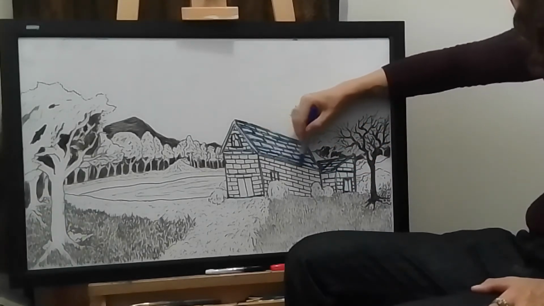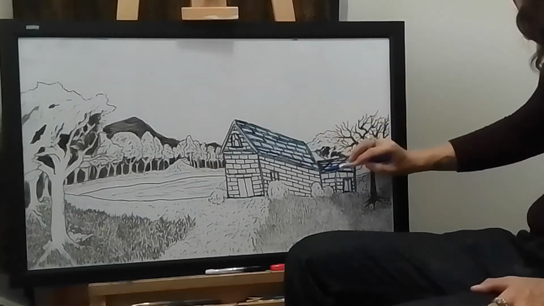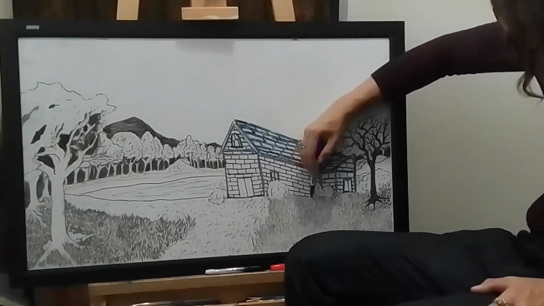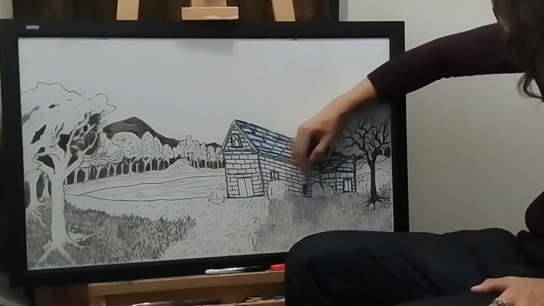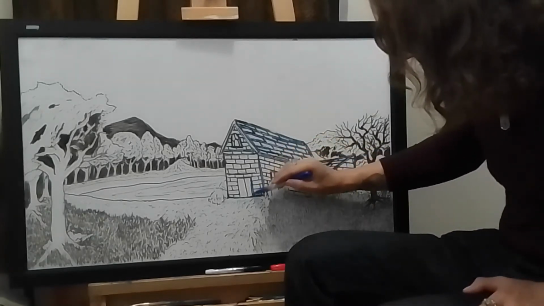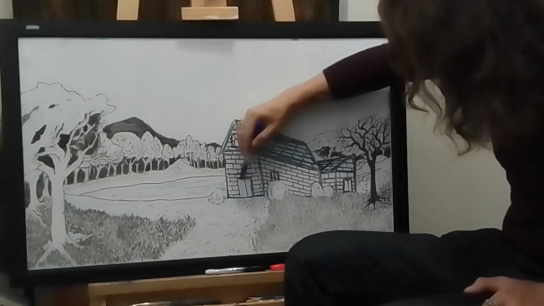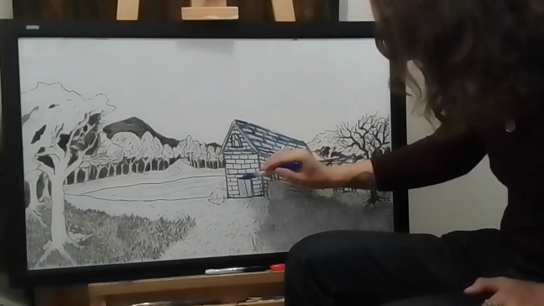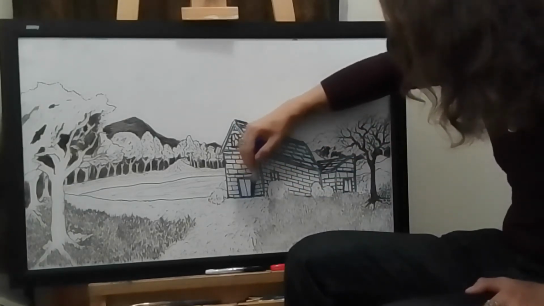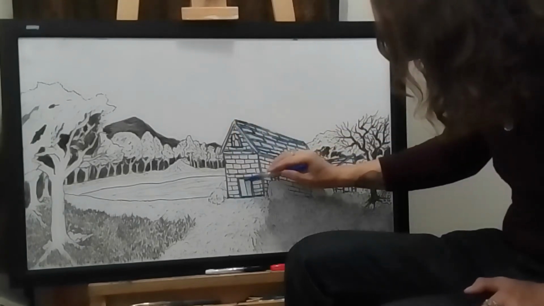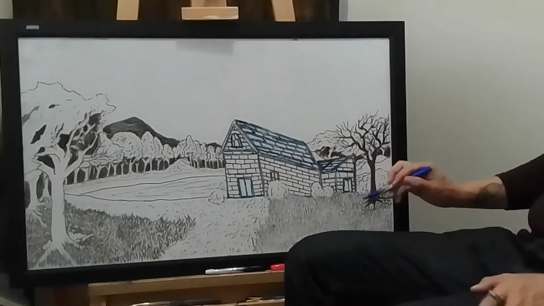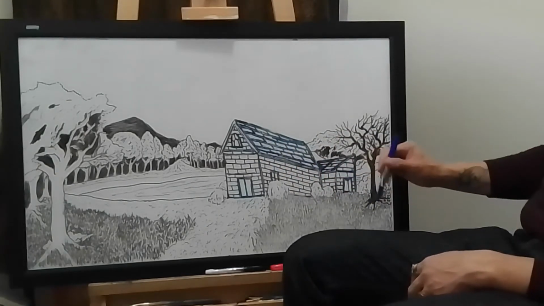Then also we've got this rectangle, boom, and boom, like that. And we got this other rectangle. And then just chop this right down the middle. And there you go.